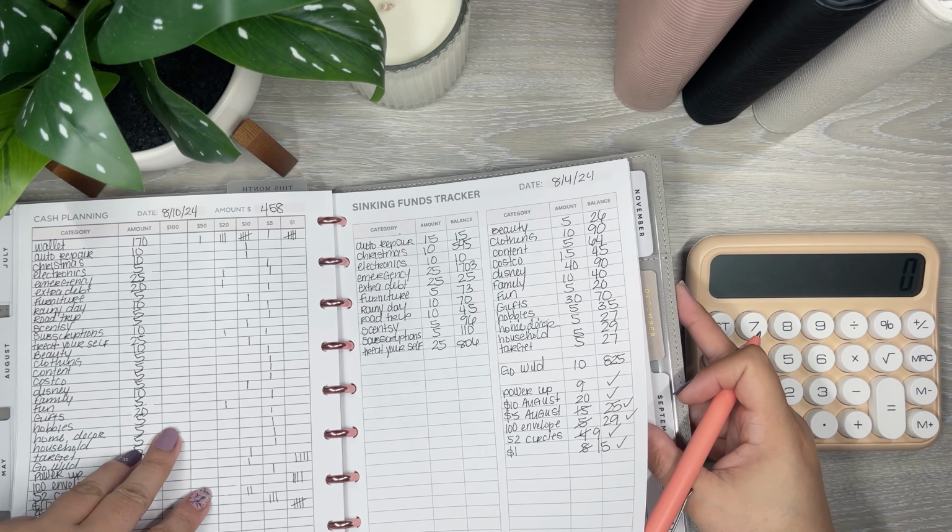Content is going to get 5 as well. I want to go to Costco this weekend, so I only have 15, so I'm going to put 15 in here for this week. Disney, I have 95. I'm going to Disney on Monday, so I'm going to put 15 in here.